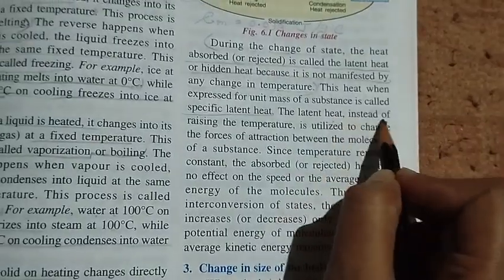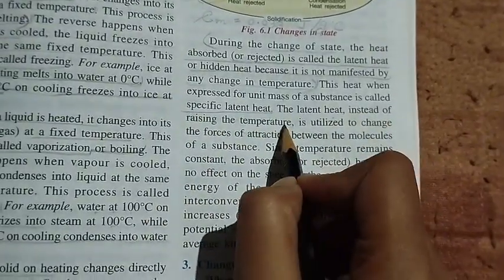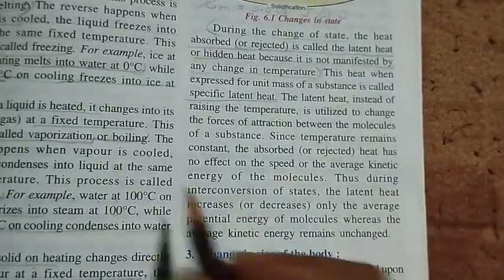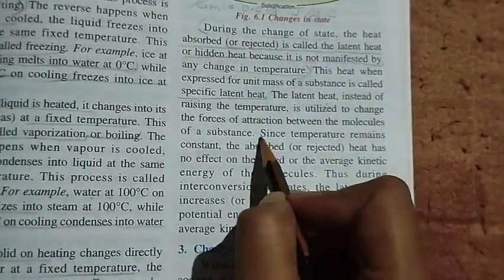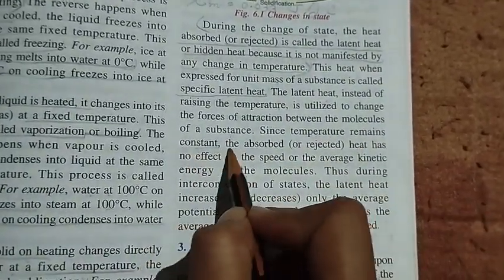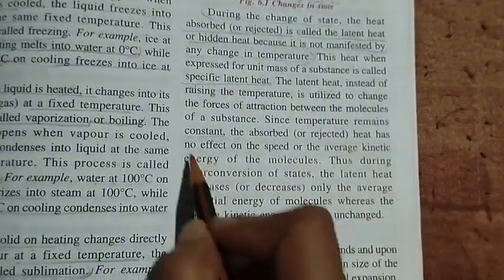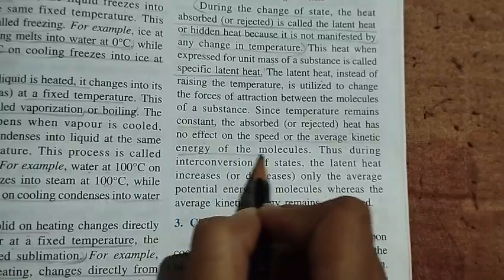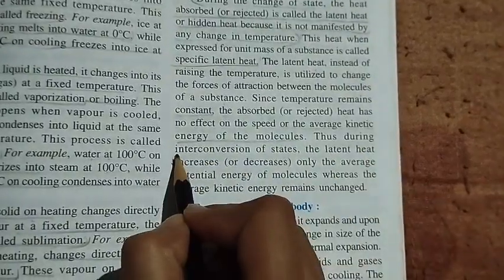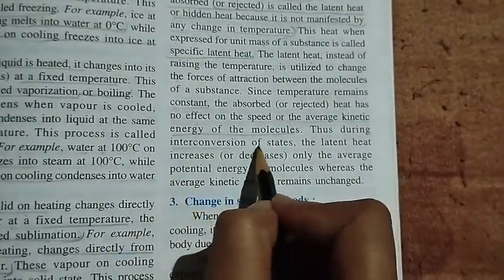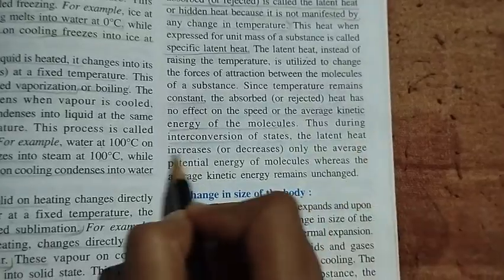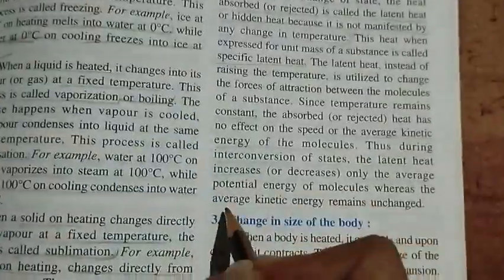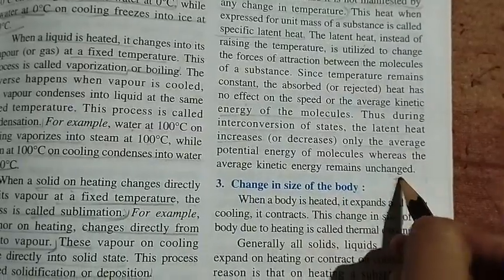The latent heat, instead of raising the temperature, is utilized to change the force of attraction between the molecules of a substance. Since temperature remains constant, the absorbed or rejected heat has no effect on the speed or the average kinetic energy of the molecules. Thus, during interconversions of state, the latent heat increases only the average potential energy of molecules, whereas the average kinetic energy remains unchanged.